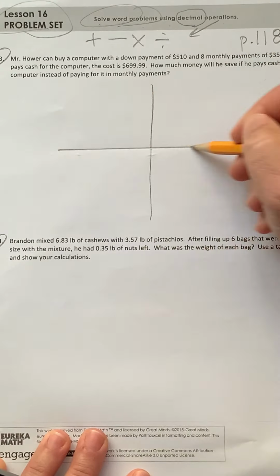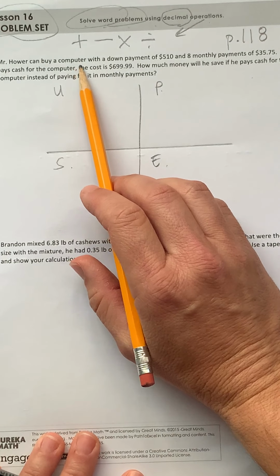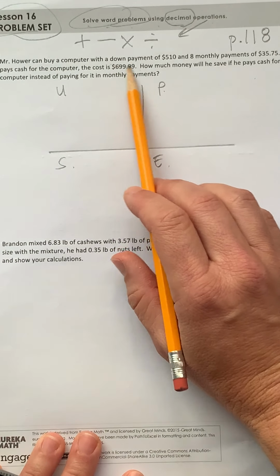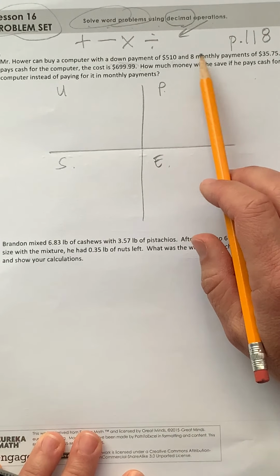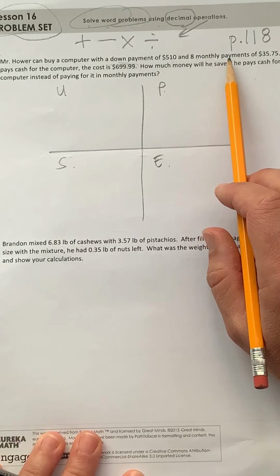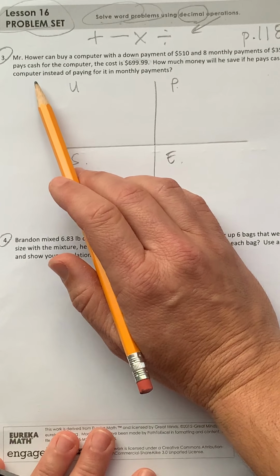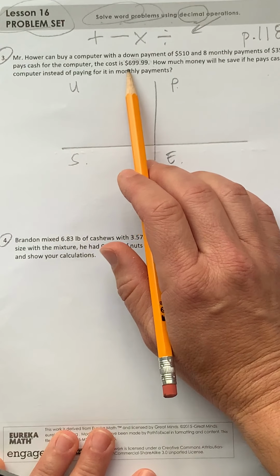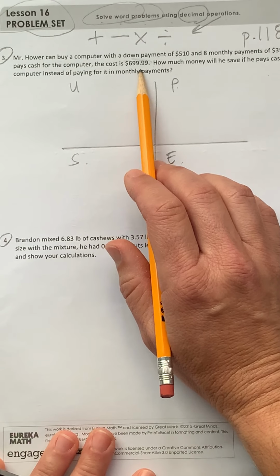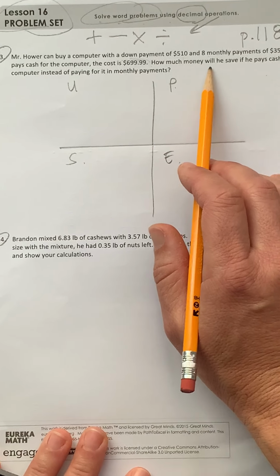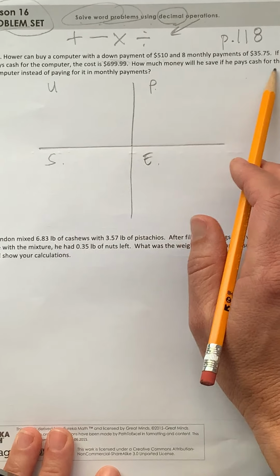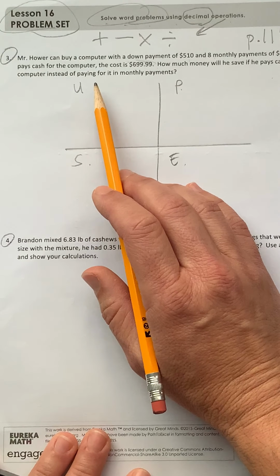Okay, let's read the problem. You read it with me. Mr. Hauer can buy a computer with a down payment, that means he has to pay right now, of $510 and 8 monthly payments of $35.75. If he pays cash for the computer, the cost is $699.99. How much money will he save if he pays cash for the computer instead of paying for it in monthly payments?